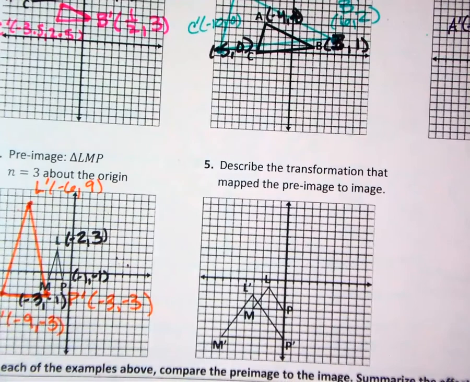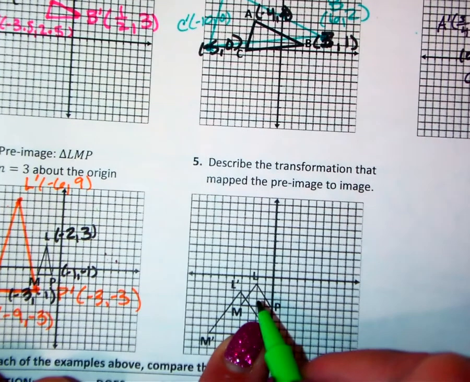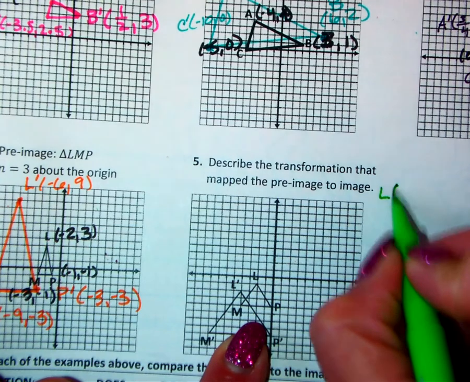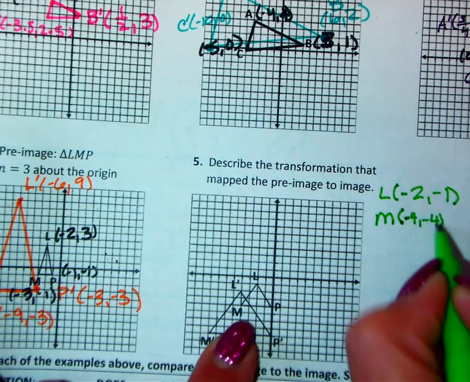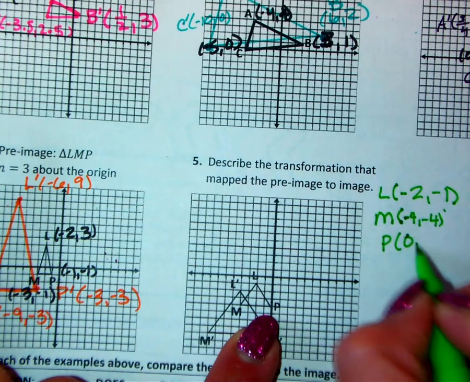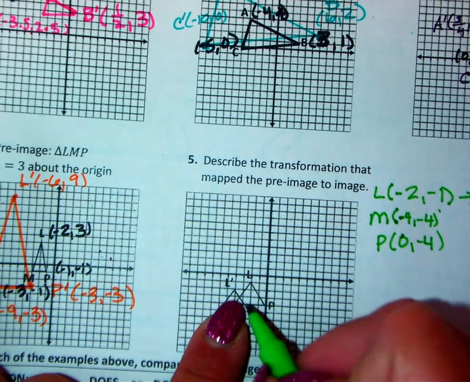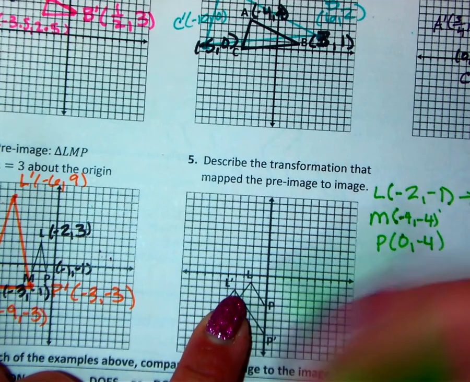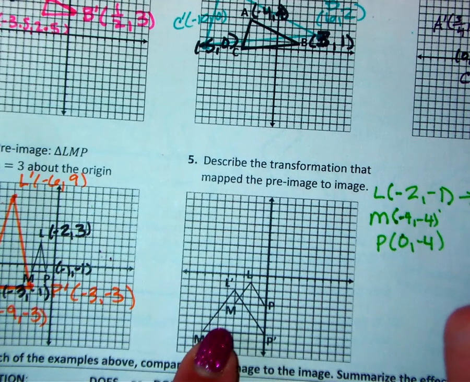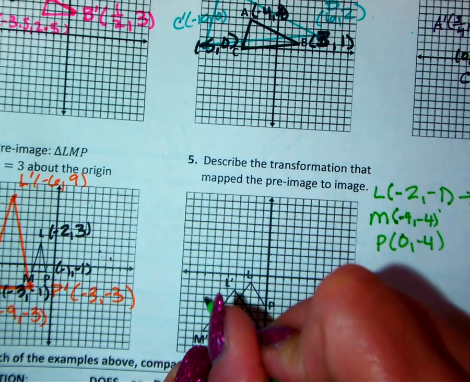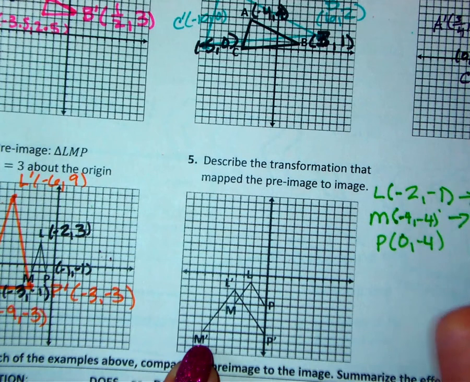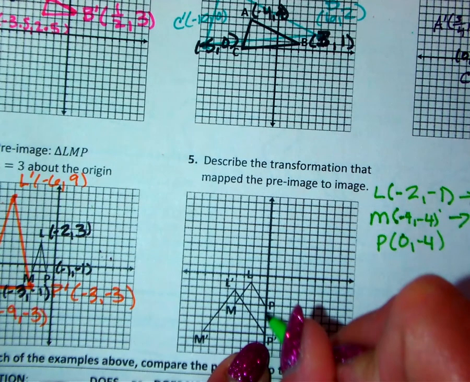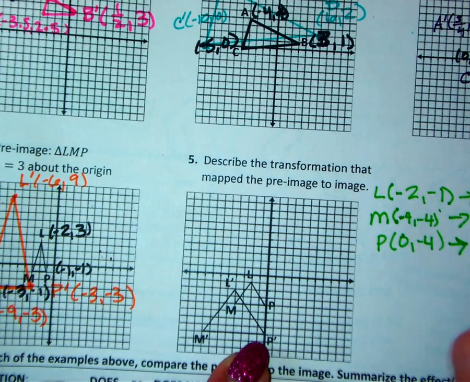All right, so can you do a level 4 with dilations? Describe the transformation that mapped the pre-image to the image. So again, I would start with, let's look at what our ordered pairs are. So L is at -2, -1. M is at -4, -4. And P is at 0, -4. Okay, so let's see what happened to go to L prime. Well, -4, -2. M prime went to -8, -8. Okay. And P prime went to 0, -8.